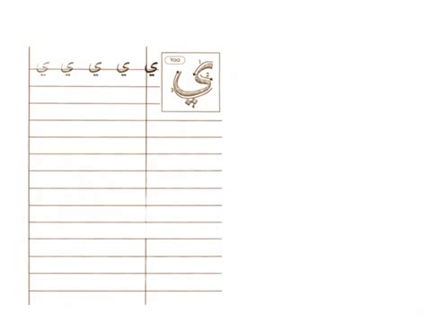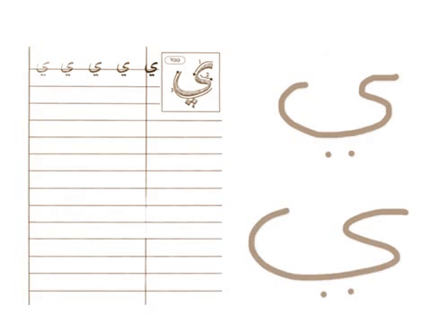Okay, now we're on the last letter of the Arabic alphabet, the letter ya. The letter ya makes the ya sound. It also makes the e sound as a vowel. It starts above the line, goes below the line, and has 2 points down. It's a very pretty letter. The letter ya. Ya, or e. Practice writing the letter ya. Fill up the page.